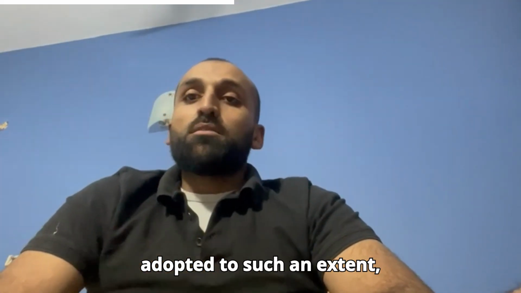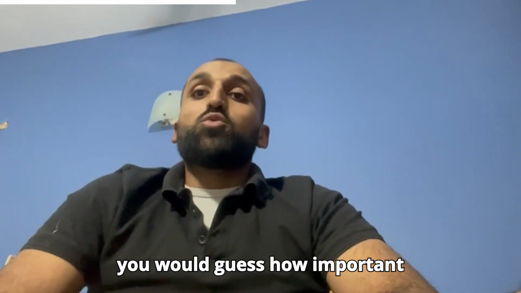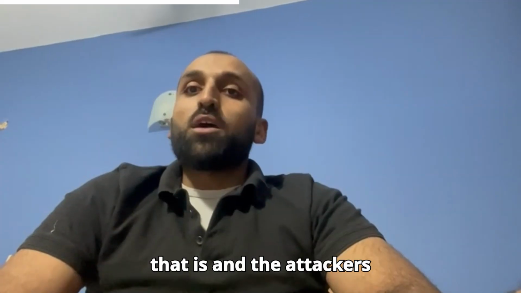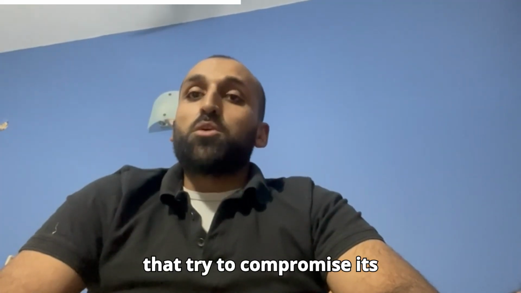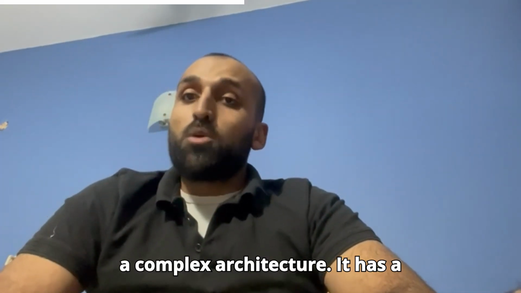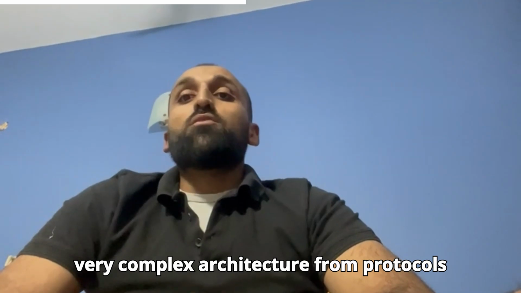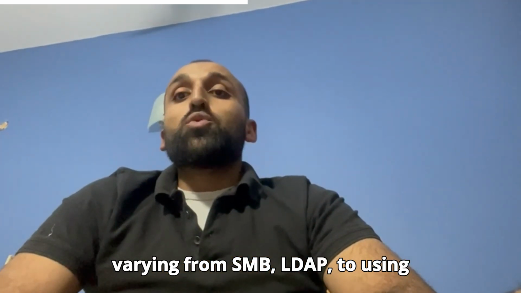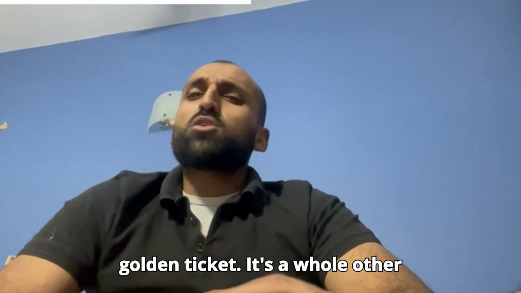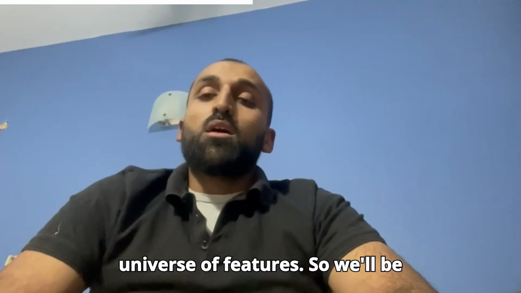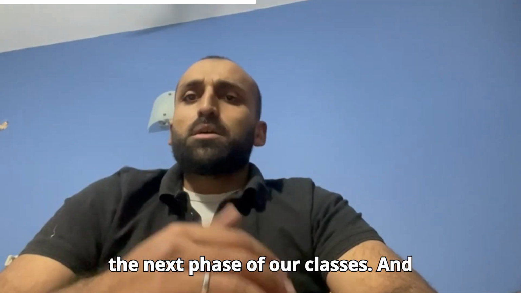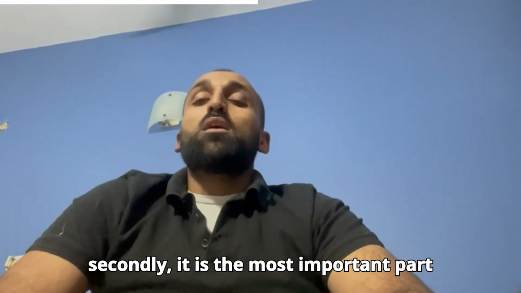And obviously, if a software is adopted to such an extent, you can guess how important it is, and the attackers that try to compromise its security. It is a very complex architecture, with protocols ranging from SMB and LDAP to Kerberos authentication, silver ticket, golden ticket. It's a whole other universe of features. So we'll proceed towards that in the next phase of our classes.